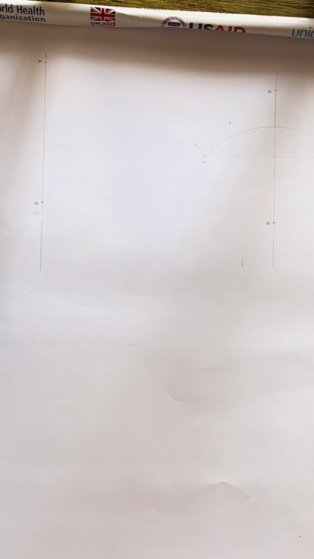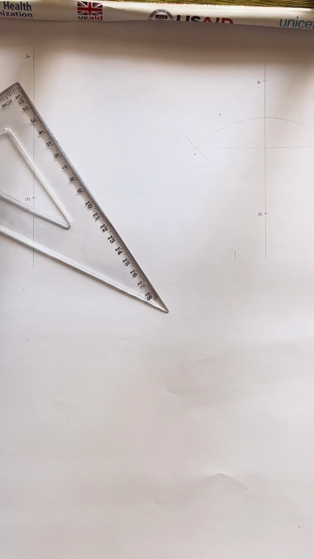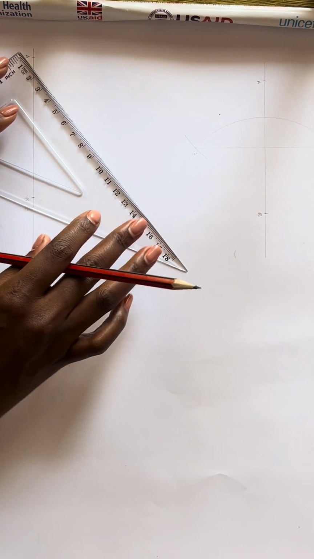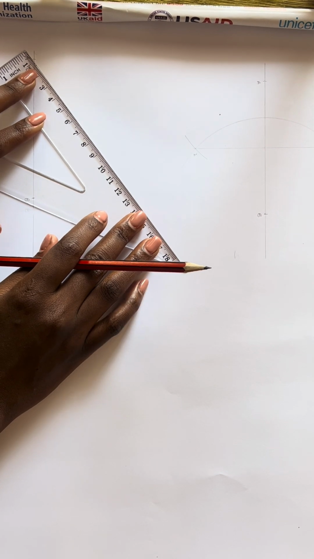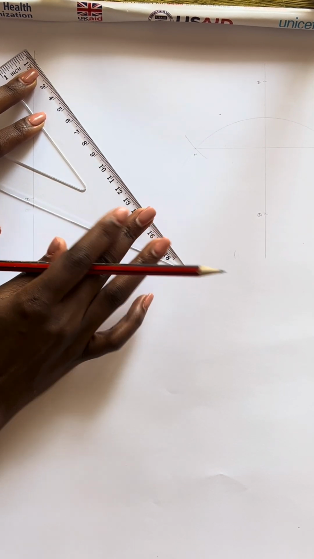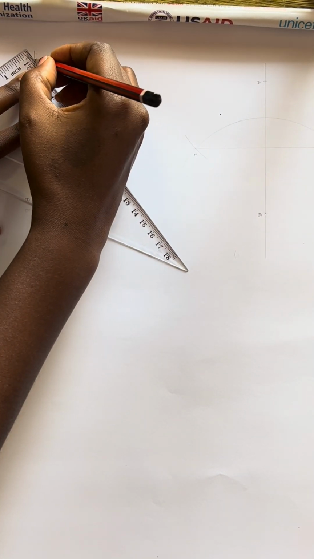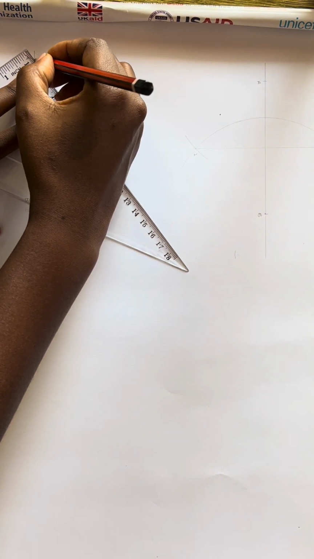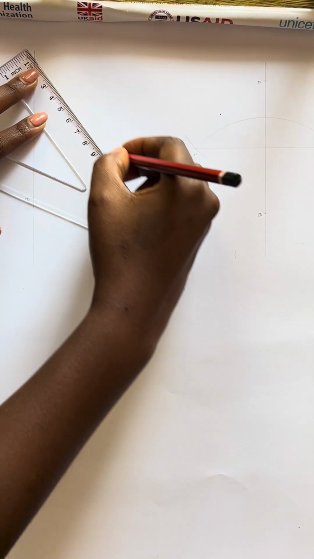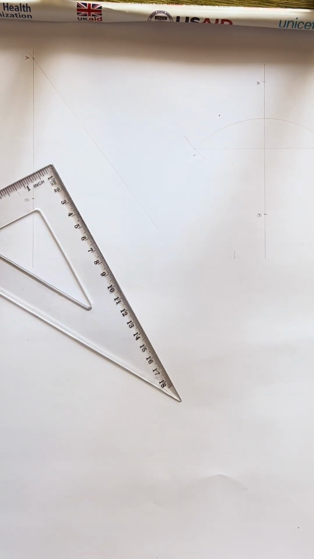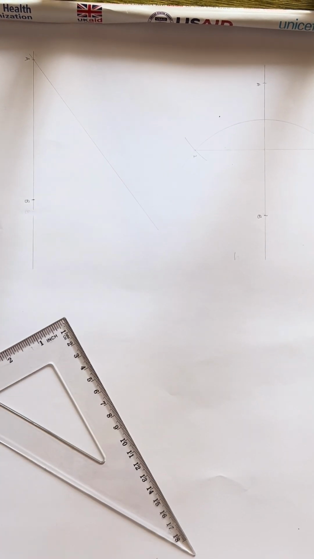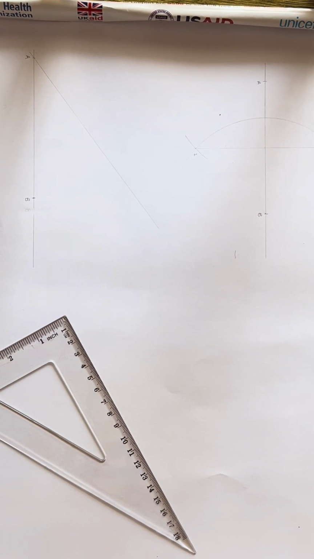So what we shall do, we shall first draw a line at an angle to this line. After this, we're going to divide this line that we've drawn at an angle.